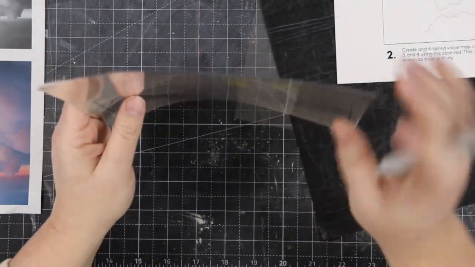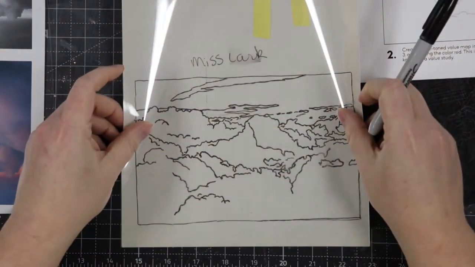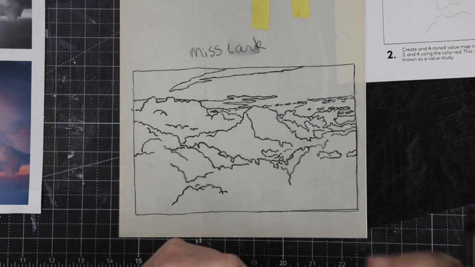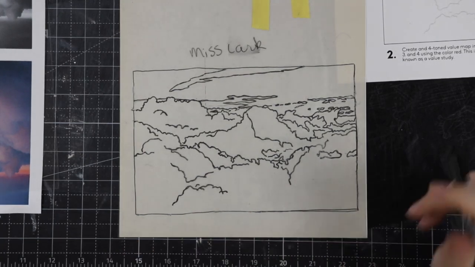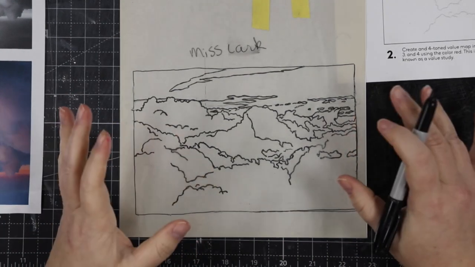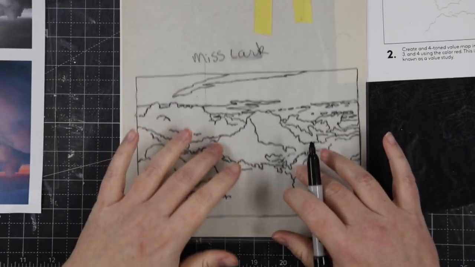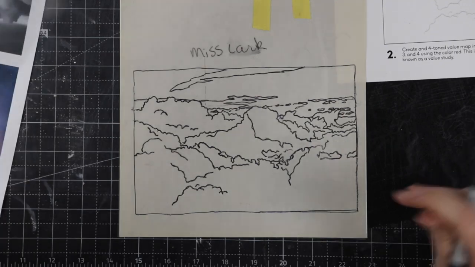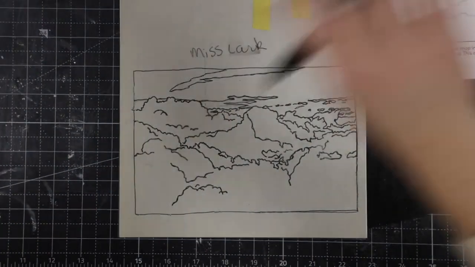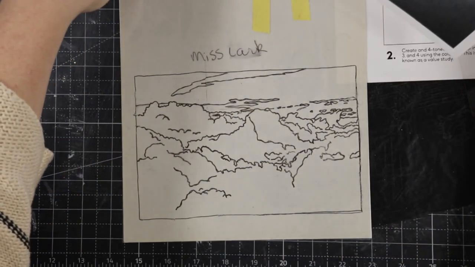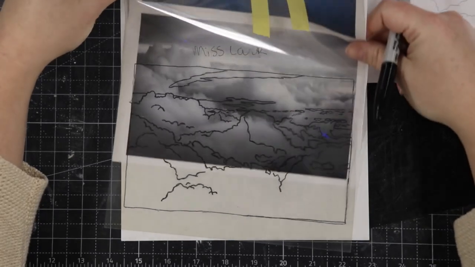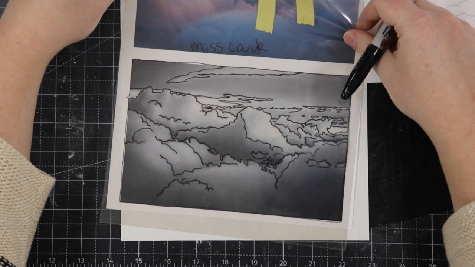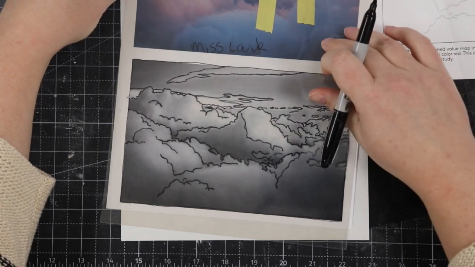And the nice thing about these transparencies is they kind of have like suction-y quality because it has like static electricity. So they kind of want to stick together. So you don't need to really worry about taping anything down at this point, okay? They're going to move together if anything, all right? So what we're going to need to do here is we're going to put underneath these two, let's go ahead and slide in the black and white picture of the clouds and get that lined up.